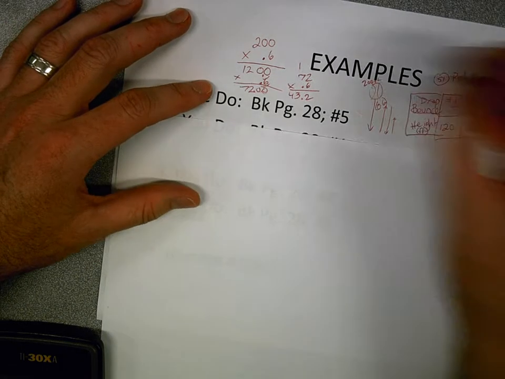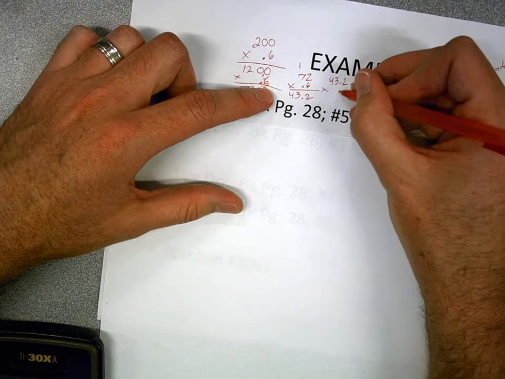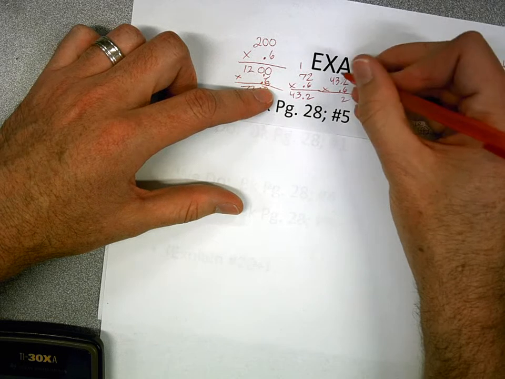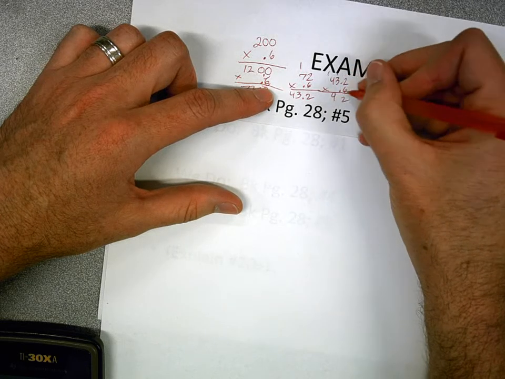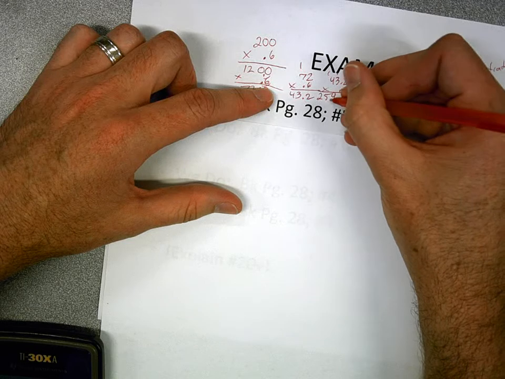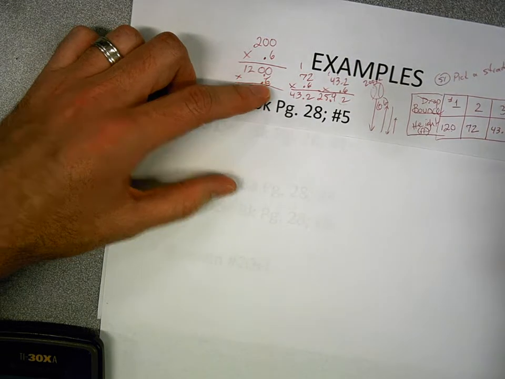Off the fourth bounce, 43.2 times 6/10. So 12, 18, 19, 24 plus 1 is 25. 1, 2, 1, 2, 25 and 92 hundredths.